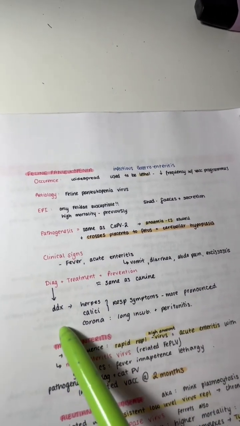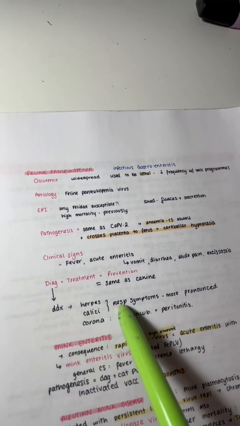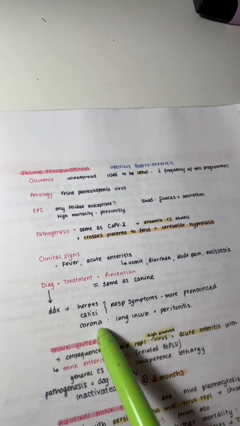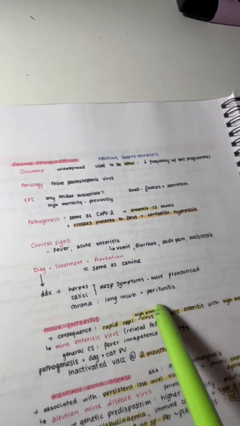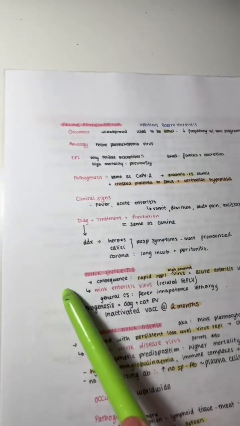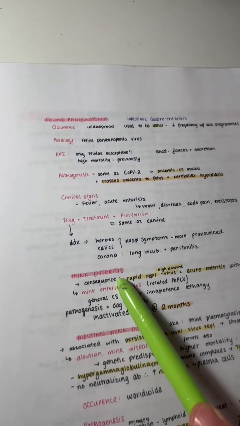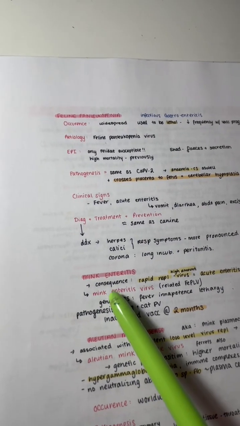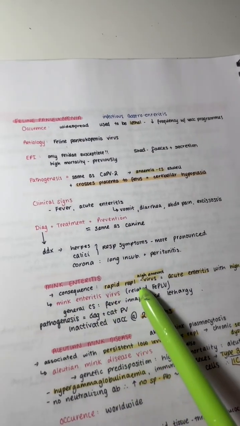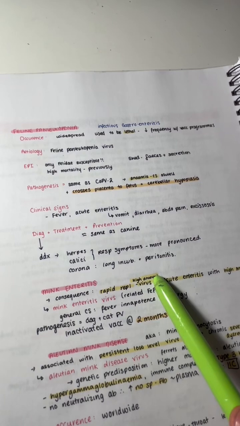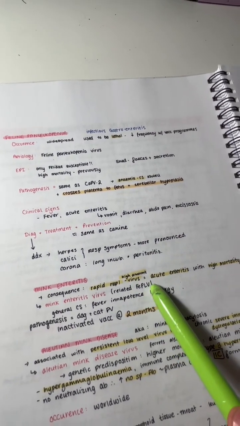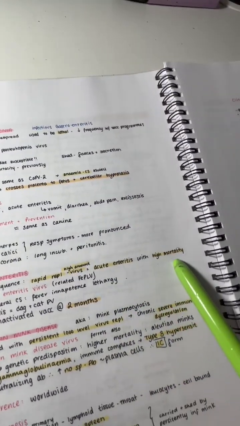The differential diagnosis can be herpes virus, which causes respiratory symptoms, and coronavirus, which has a longer incubation period and causes peritonitis. The next disease is Mink enteritis. The consequence of this disease is rapid replication of the virus. The virus replicates in a high amount. This causes acute enteritis with a high mortality rate.